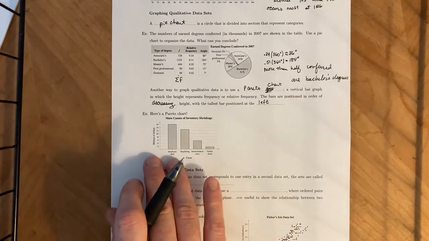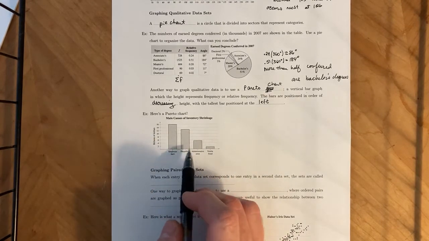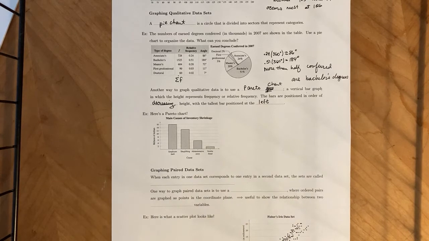And here's an example of what a Pareto chart looks like. Notice that there are gaps between each one, just to really emphasize the fact that you're looking at not a histogram.